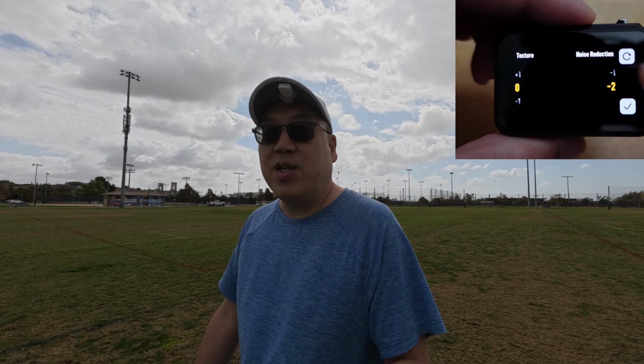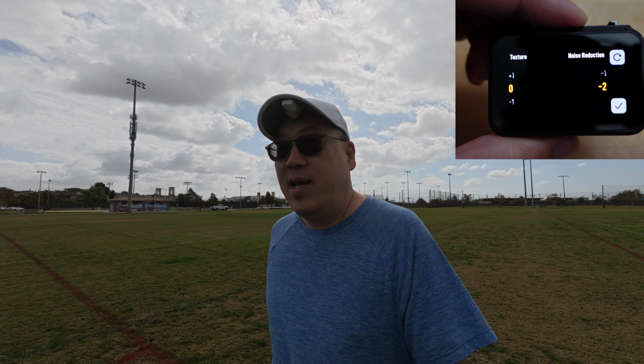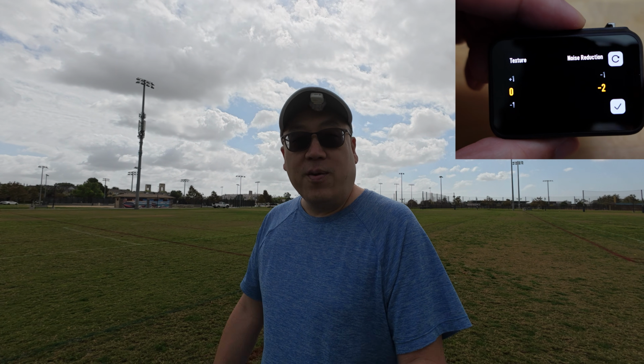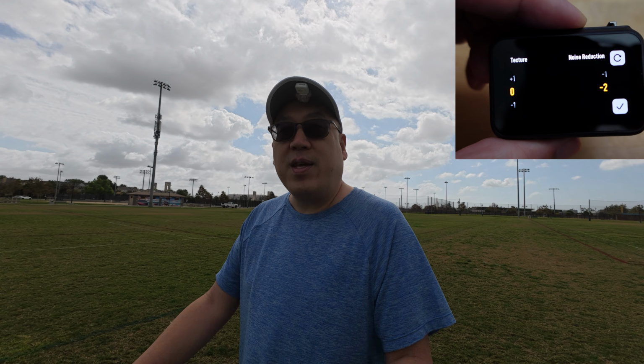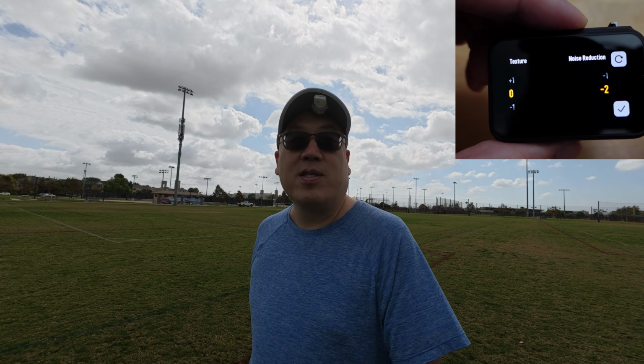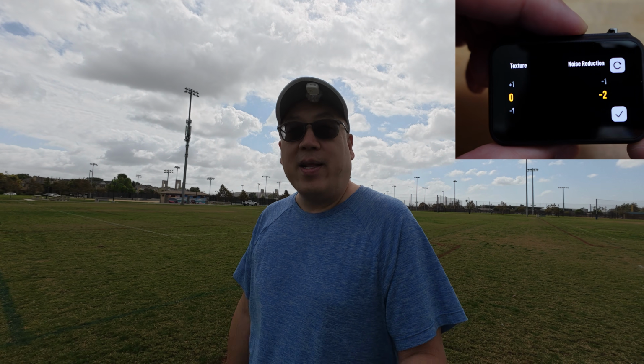I would leave the texture at 0, although if you don't like the over sharpening look, you can take that to -1 or -2. Although I feel like at -2 it looks a little bit too soft and a little bit out of focus, so I don't necessarily like that look.